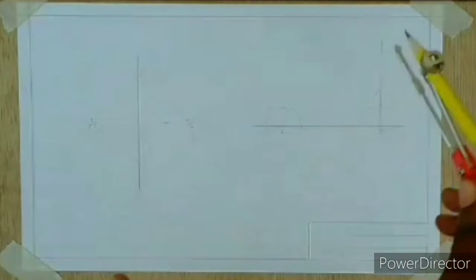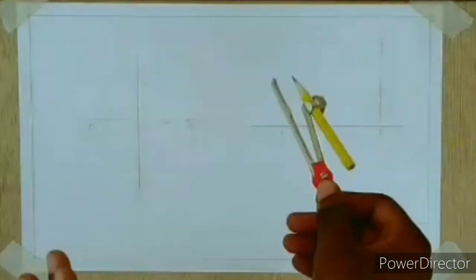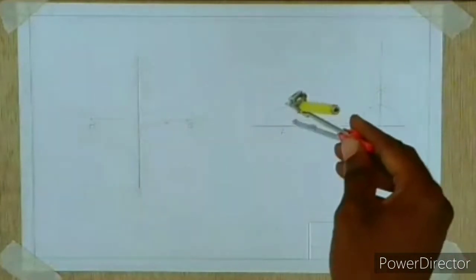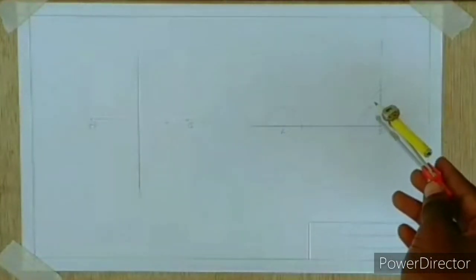Now this approach is much similar to the other one, just that this time you don't draw plenty of arcs. You just open the compass to a reasonable radius and draw it at the first point, and you use that same radius at the second point.